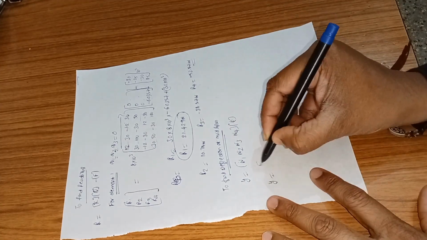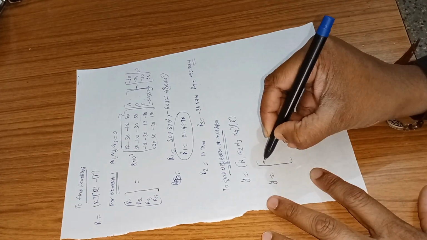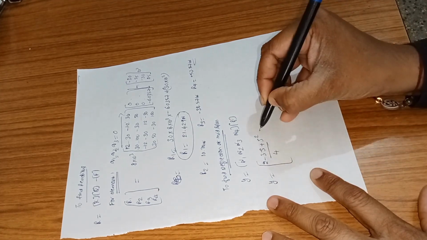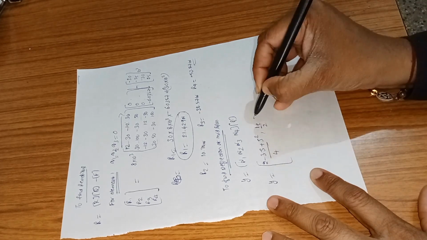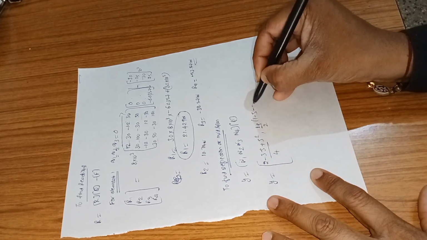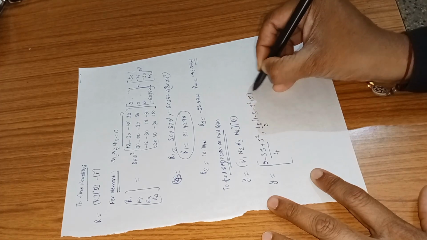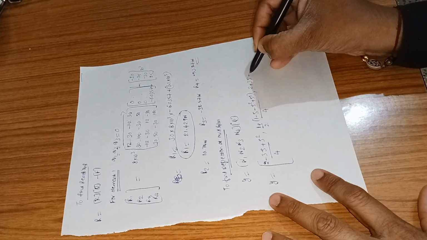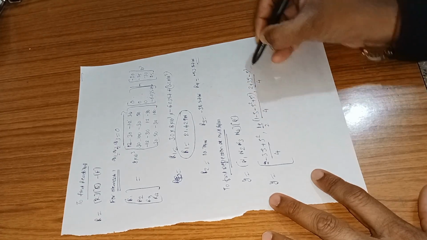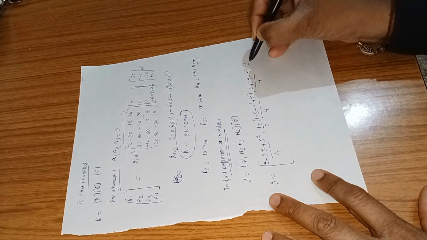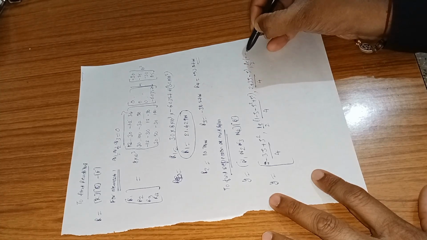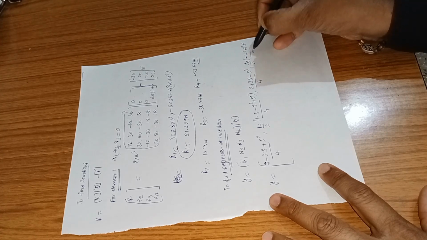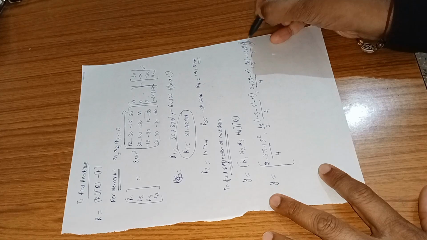So y is equal to, you are going to write N1 in the form of Hermite shape functions: 2 minus 3 zeta plus zeta square divided by 4, comma Le by 2, 1 minus zeta square plus zeta cube divided by 4, 2 plus 3 zeta minus zeta cube divided by 4, and Le by 2, minus 1 minus zeta plus zeta square minus zeta cube divided by 4, and multiplied by q.